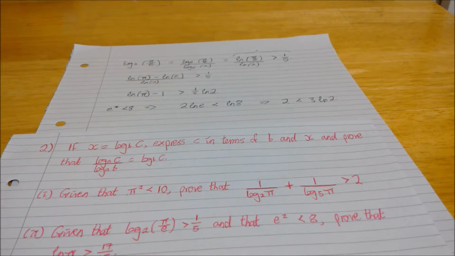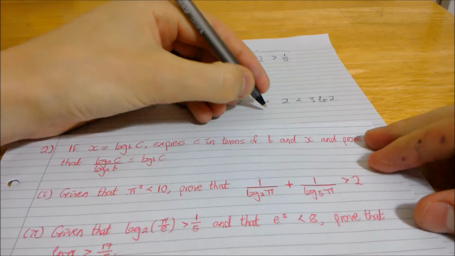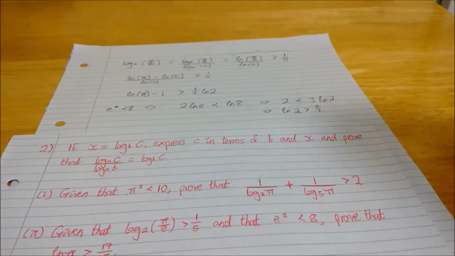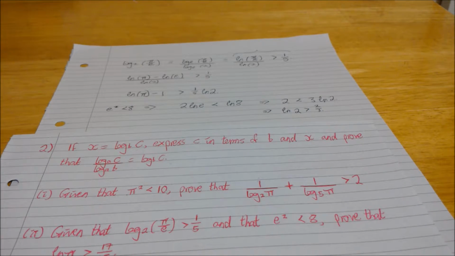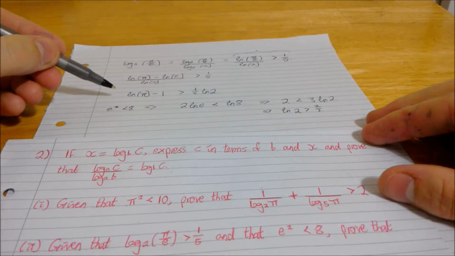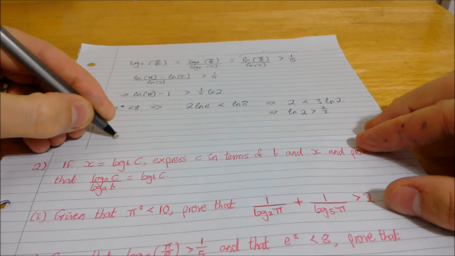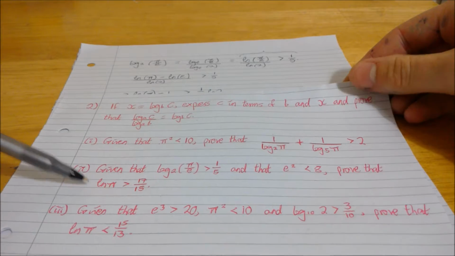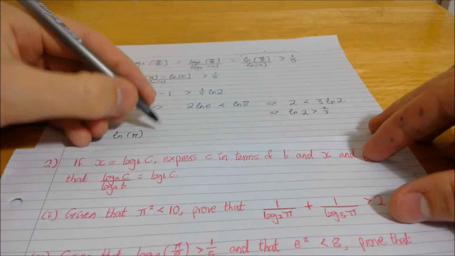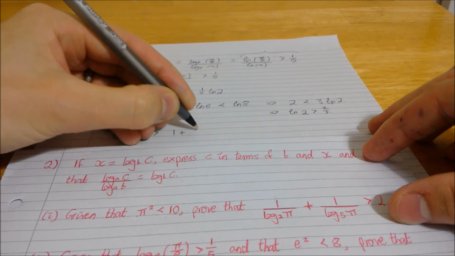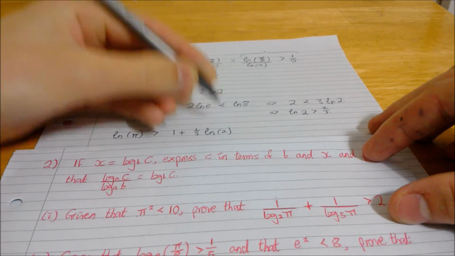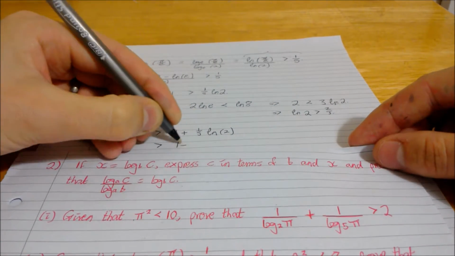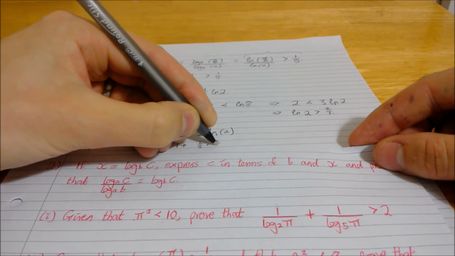Okay, so straight away this gives us a nice inequality, which is that the natural log of 2 is greater than 2/3. So that's nice. Let's try and use that now. So what have we got from here? We've got natural log of pi, because remember that's what we want to find a lower bound for. Well, that's greater than 1 plus 1/5 natural log of 2. But we've just found that natural log of 2 is greater than 2/3. So that's greater than 1 plus 1/5 times 2/3.